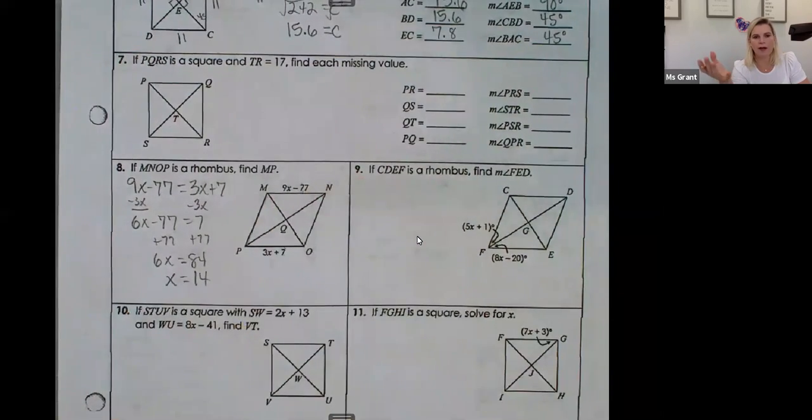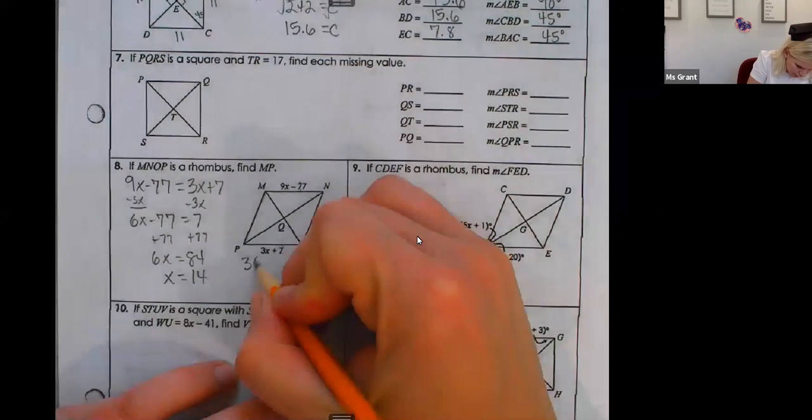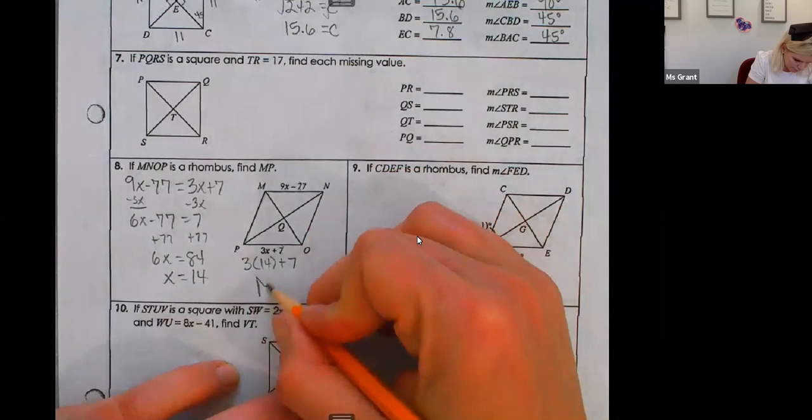So I found the value of x. x equals 14. And that 14 is what I plug in to find one of the sides. This side seems to be the shortest. 3 times 14 plus 7. Anyways, that's 49.